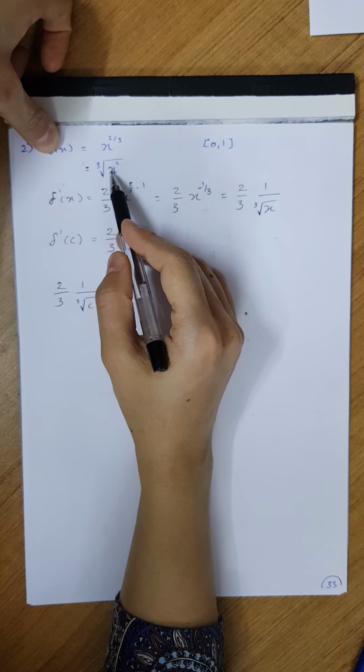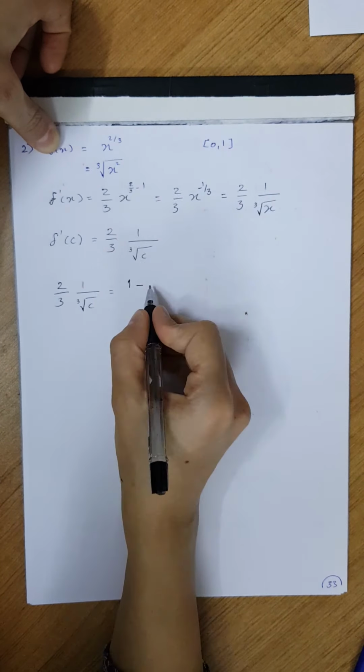If I put b into here, 1 squared under the cubic root is equal to 1, minus f of 0, which is 0, over 1 minus 0. So from that, 2 over 3, 1 over cubic root of c is equal to 1 over 1.